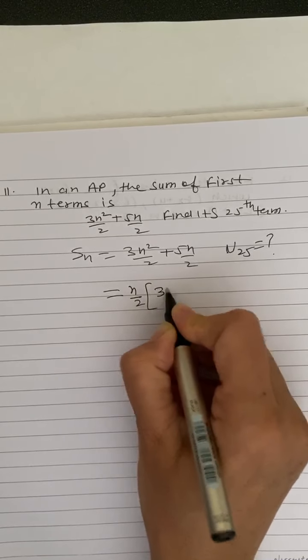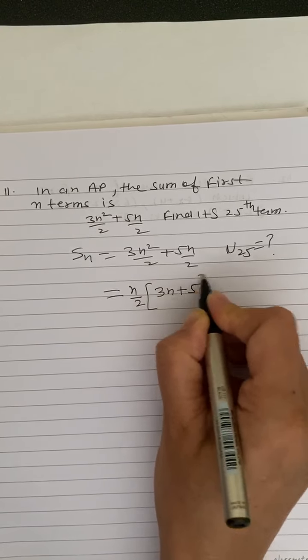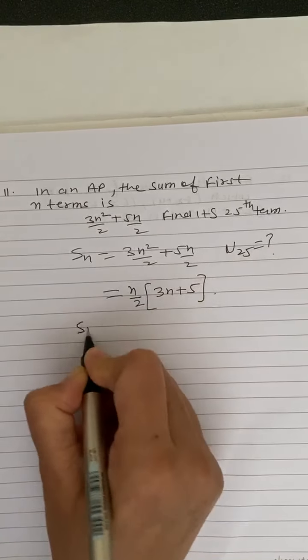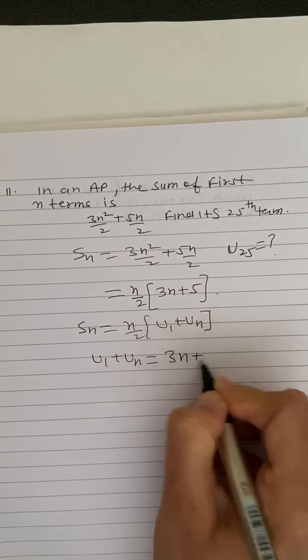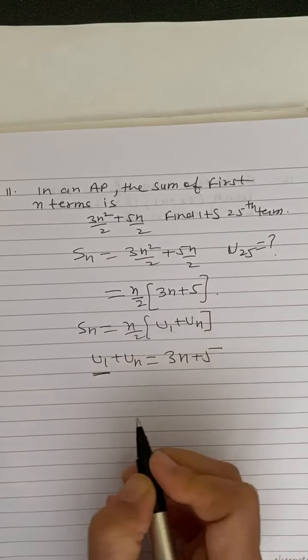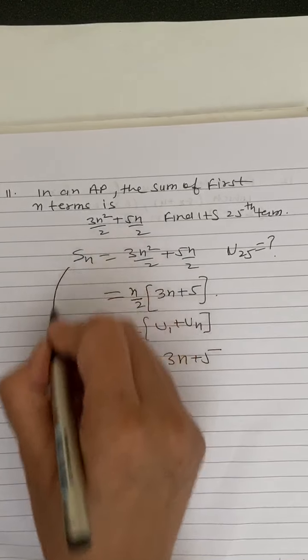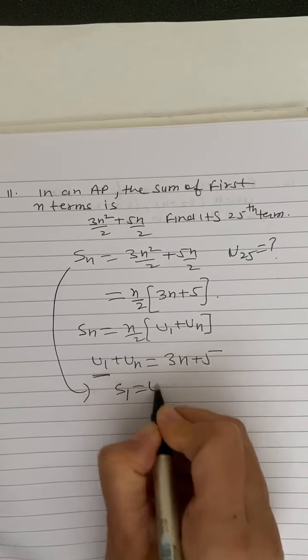So what I can see here is n is common and then 2 is common. So what is remaining here? 3n plus 5. So I know the formula. There are two formulas, but I can use this one, u1 plus un. So my u1 plus un, if you compare them, should be 3n plus 5. And now I can find u1 using Sn, because S1 is same as u1.